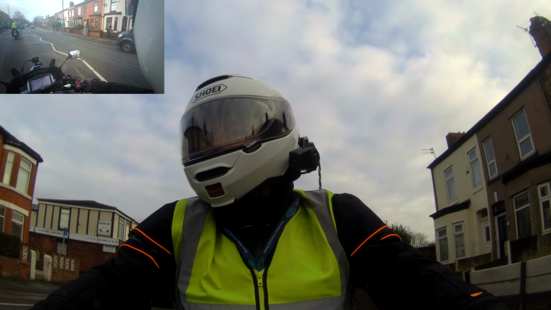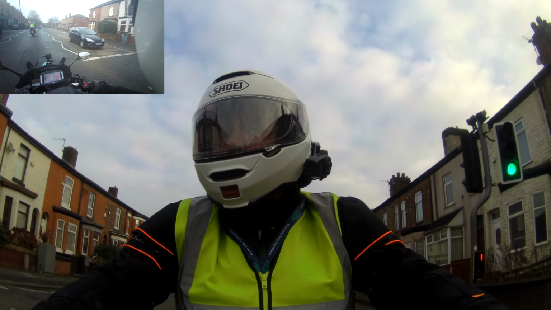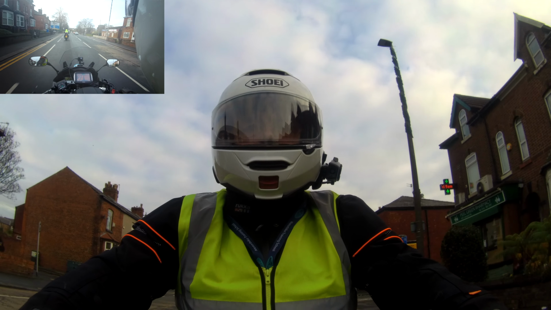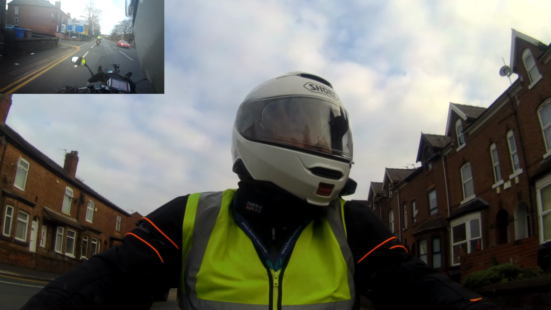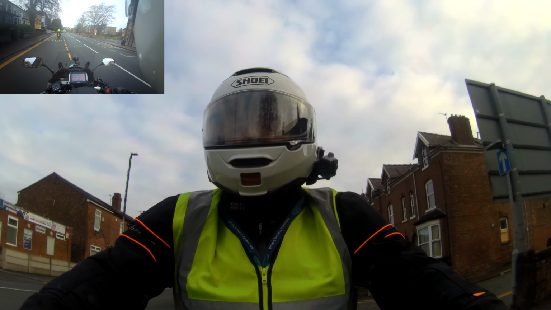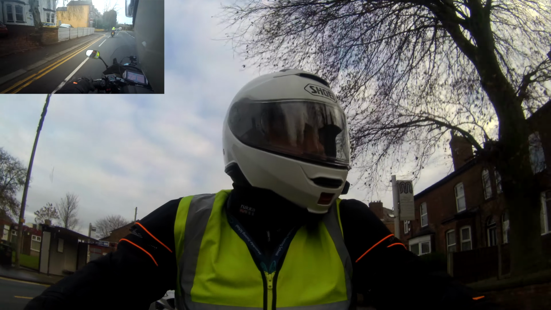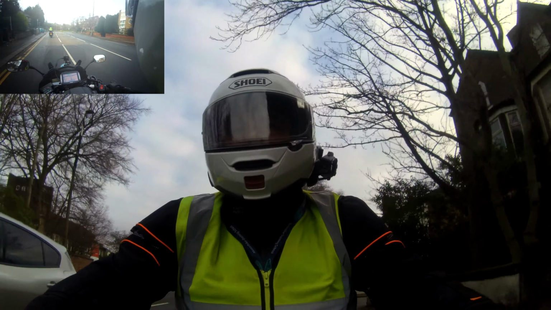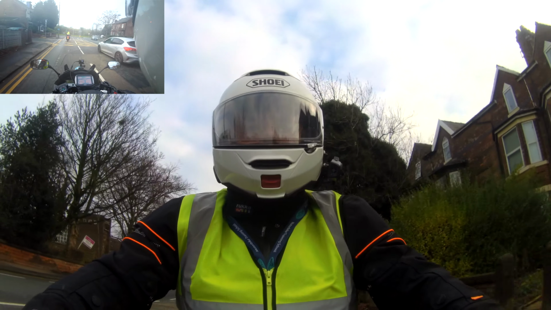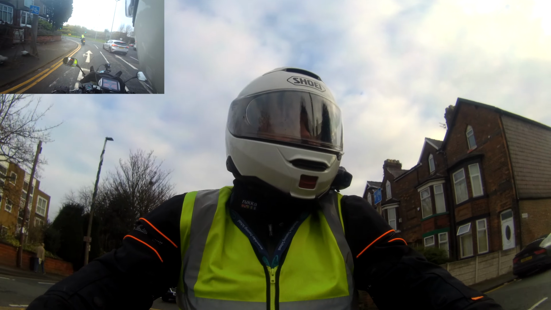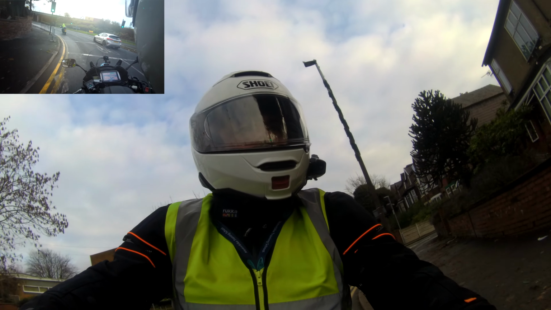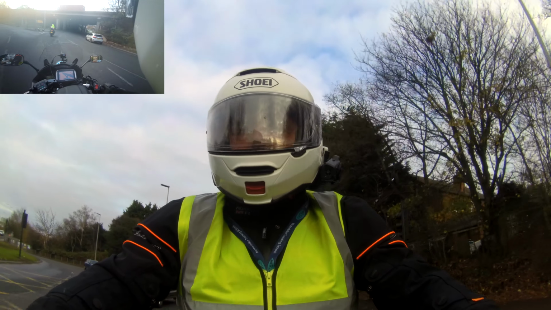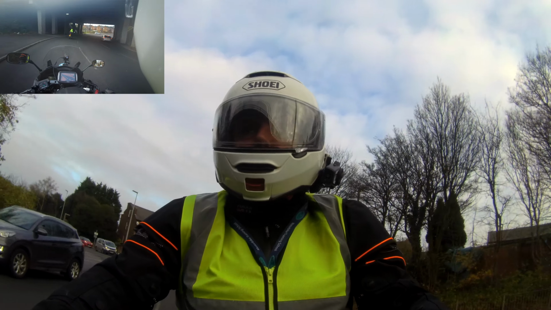Green light, so mirrors on approach. Straight on at the roundabout, so I'm going to pick the left lane. Mirrors before signal.